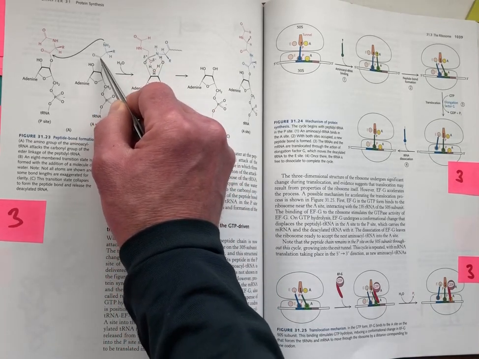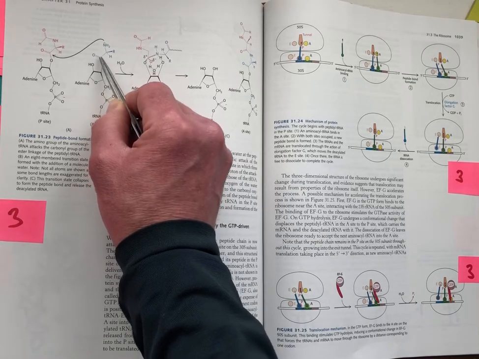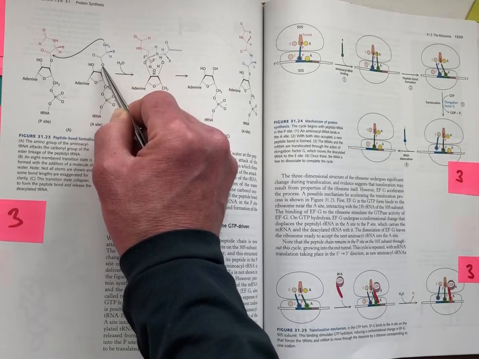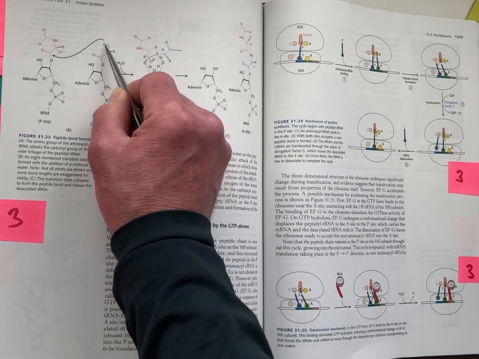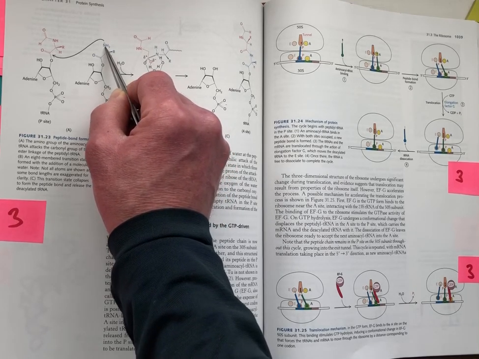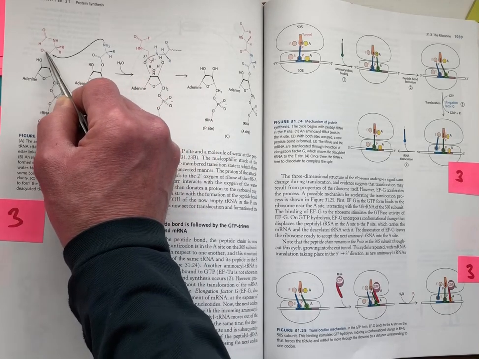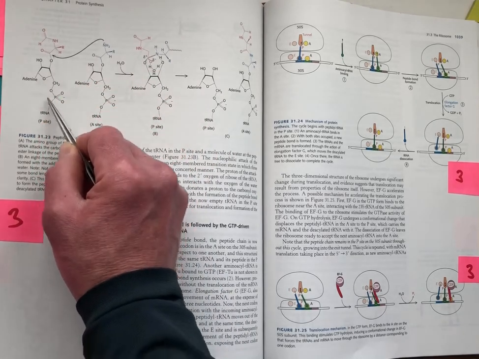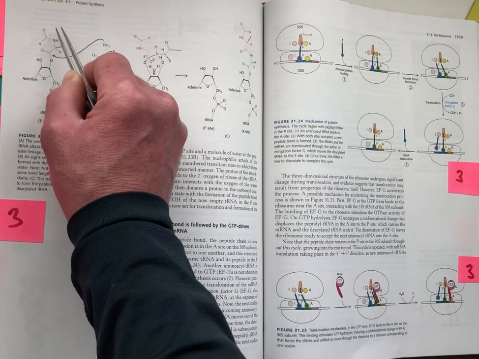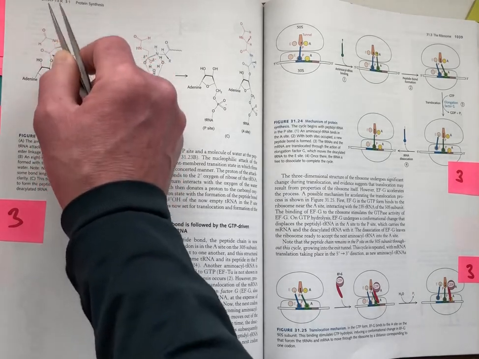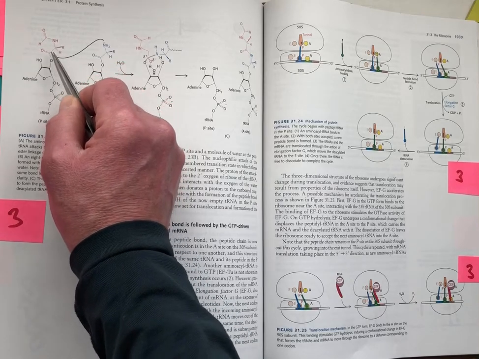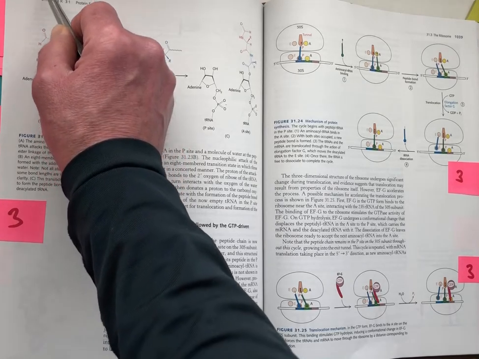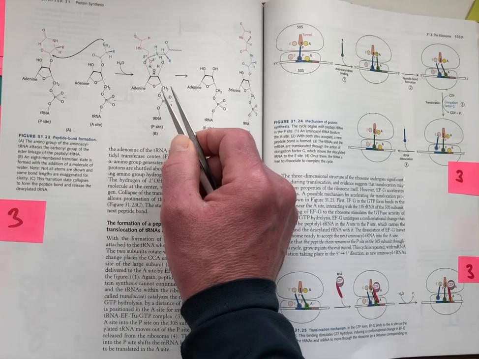It is acylated, with the carboxyl group in an ester linkage between the tRNA and the amino acid. There's a free amino group, and that is going to attack the acyl group of the peptidyl tRNA. And this polypeptide can be quite long. They're showing formyl methionine, the very first amino acid, but this could be a very large polypeptide.